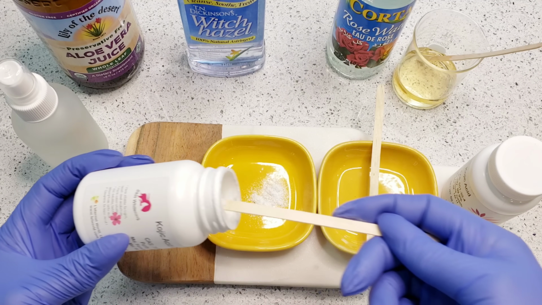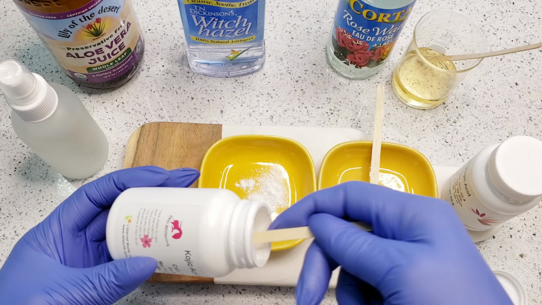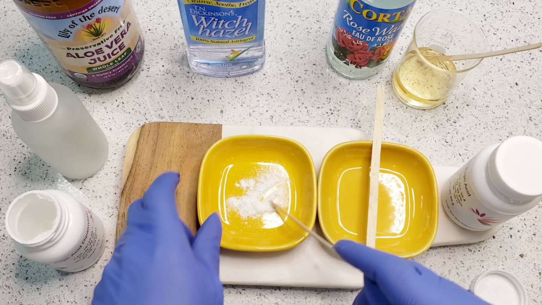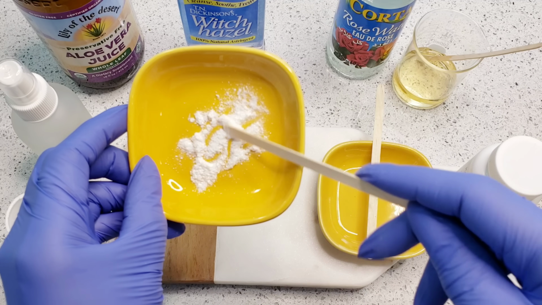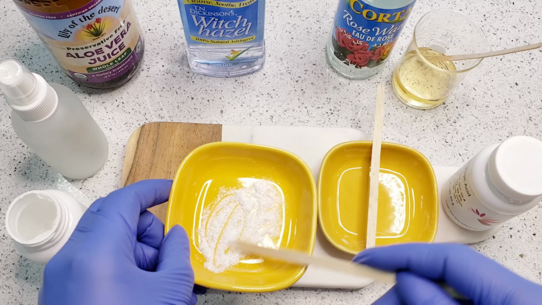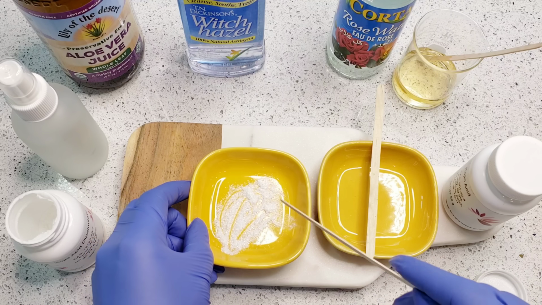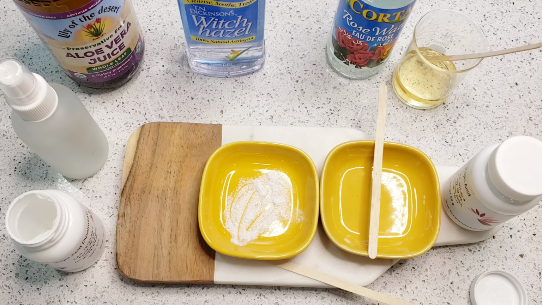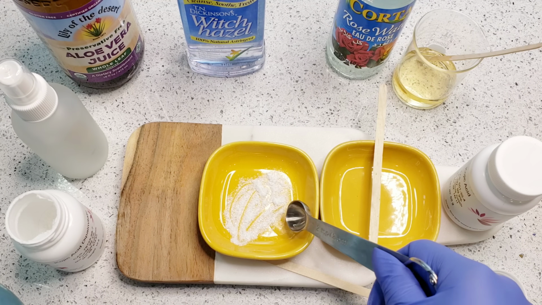As you can see there, it looks like a mercury kind of texture, and it looks like a powder as well. I don't know if you guys can see it from there. Yeah, this is what it looks like, and I'm going to get some quantity of water. So let's try hot water and see how it goes. So right here I have my hot water, and I'm just going to pour that in there.